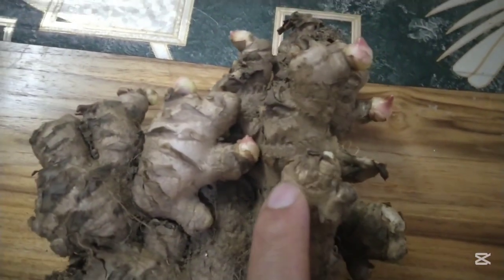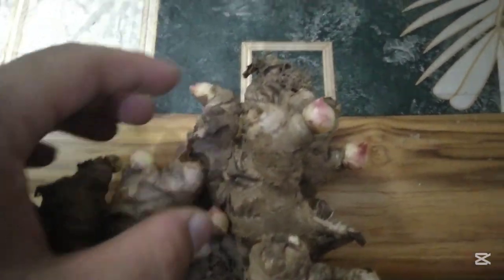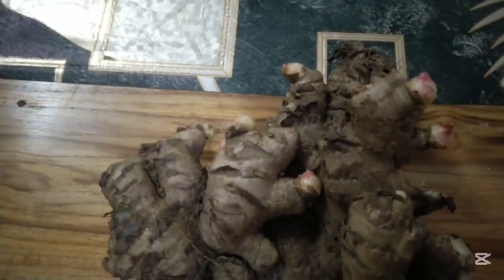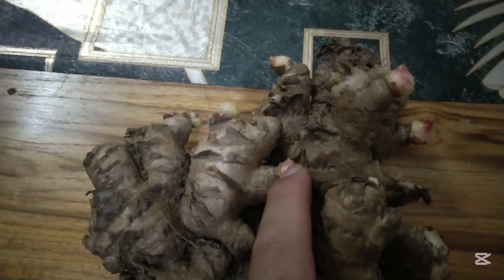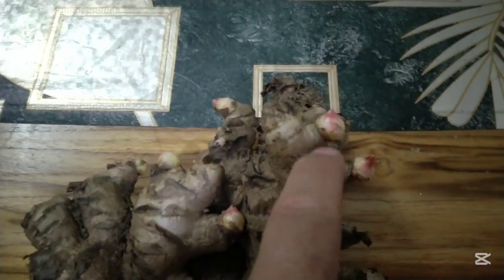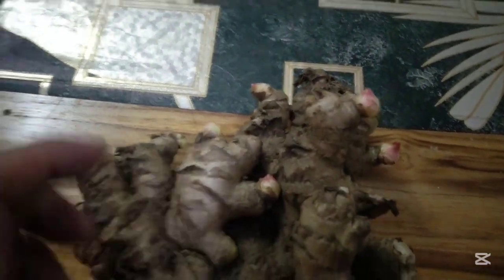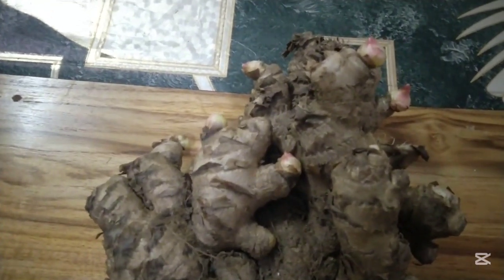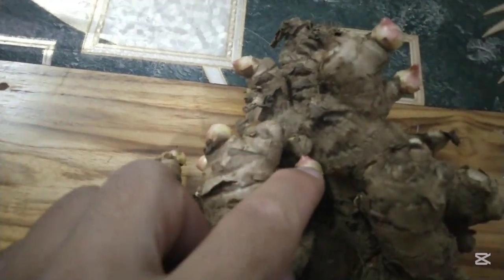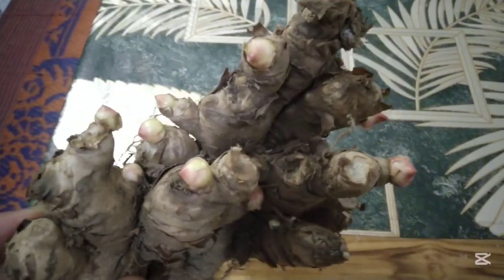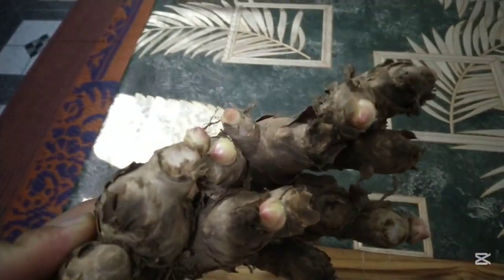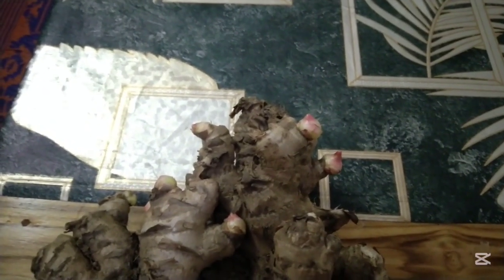So this is the ginger. Ginger reproduces through asexual reproduction, and see here, these are new plantlets. These are new offspring that are growing from the rhizomes of the ginger. These are new plants which are growing from the rhizome of the ginger. Now these plants grow into adult plants, and the plants are identical to the parents.